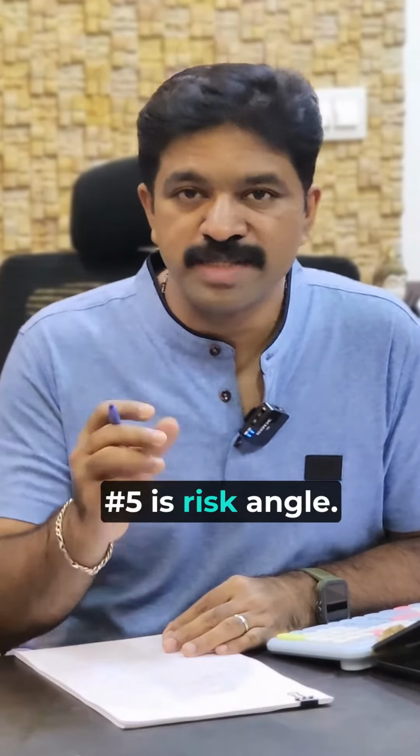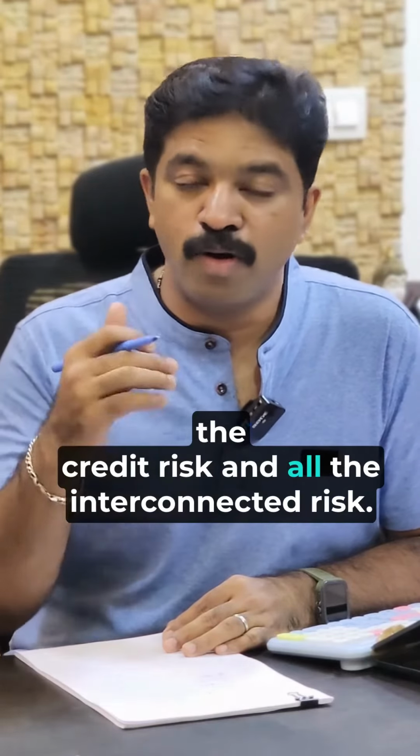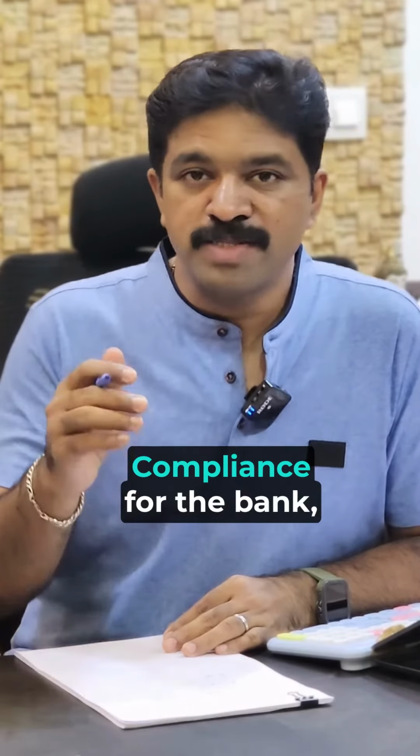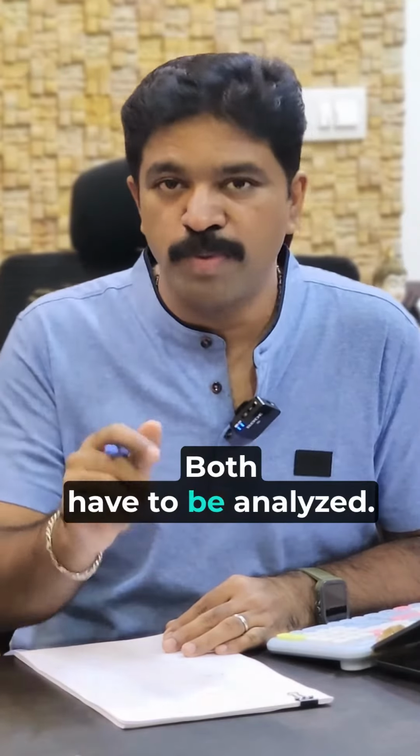Number five is risk angle. All the risk angles have to be seen, the credit risk and all the interconnected risk. Number six is compliance. Compliance for the bank, compliance for the borrower. Both have to be analyzed.